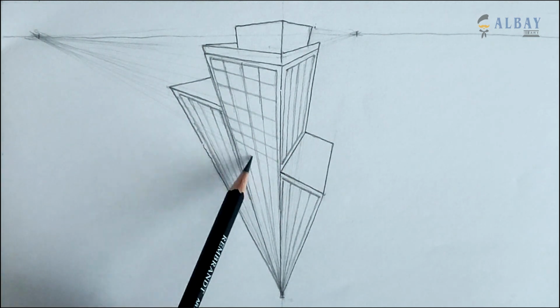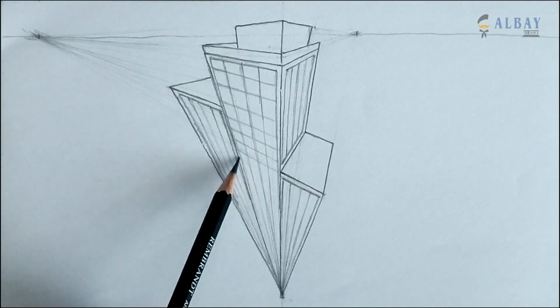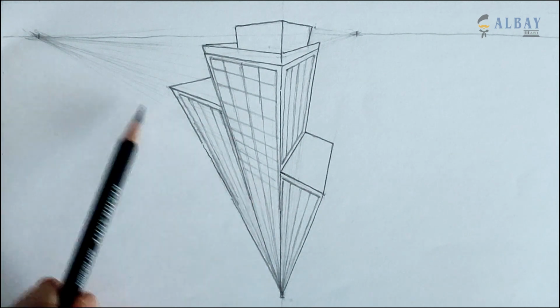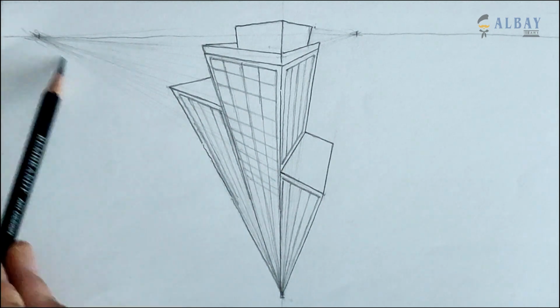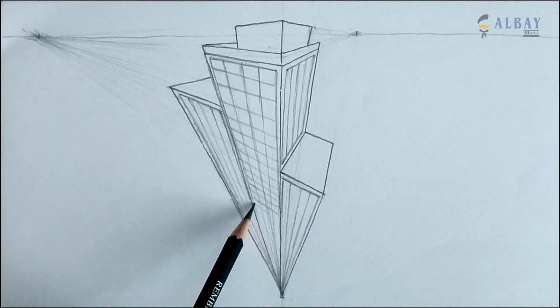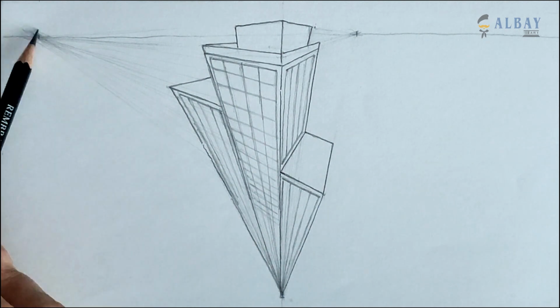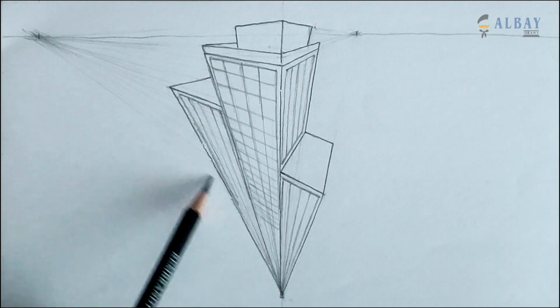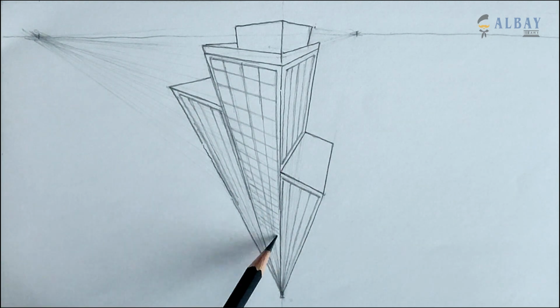Here we need to talk about an important perspective rule. Objects get smaller as they move away from us. According to this rule, windows should get smaller as they move away from us. Therefore, when drawing the lines, you should gradually reduce the height of the windows. The distance between the lines should never be the same.